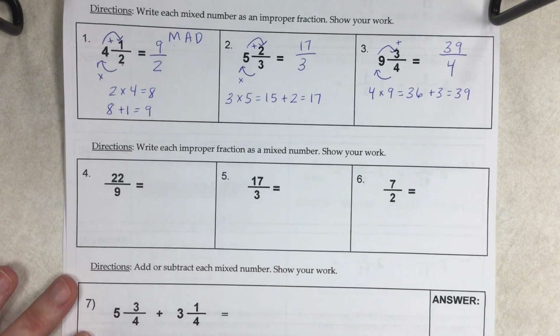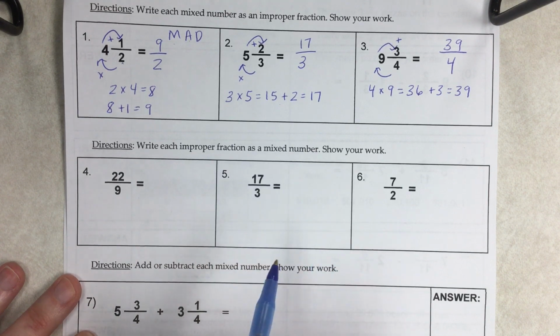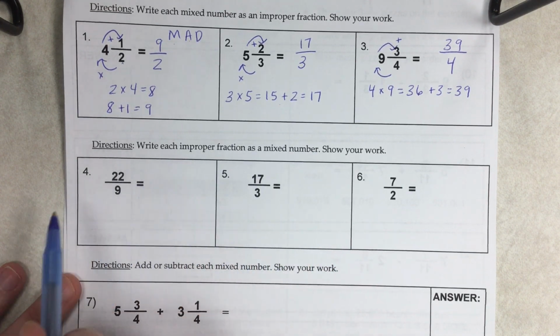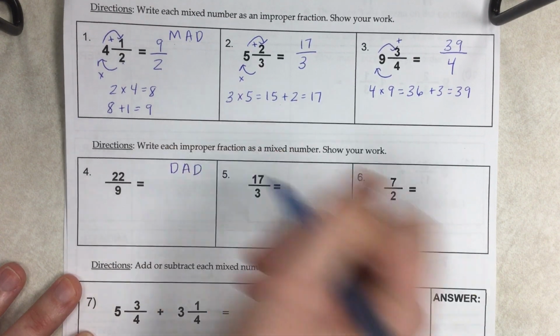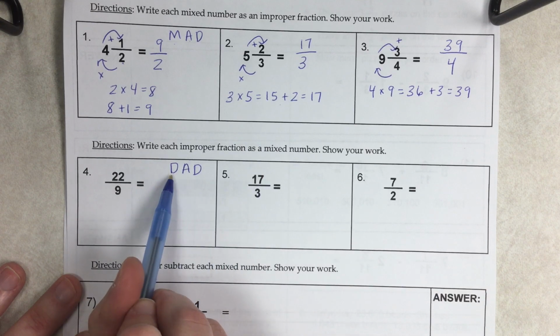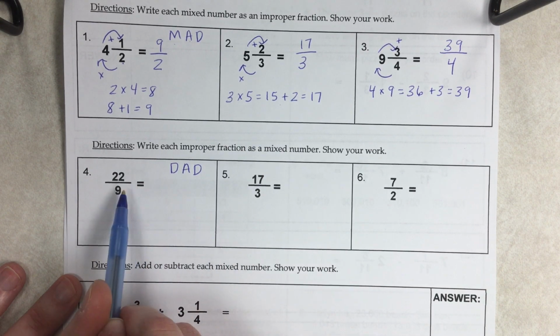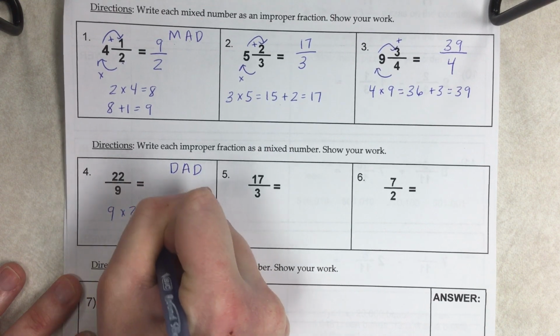All right, let's do the opposite now. These directions say to write each improper fraction as a mixed number. So this time we're taking our mad improper fraction and turning it into a dad who's very confused, and we're going to give him a baby. So the first step is to determine 9 times what gets me close to 22 without going over.